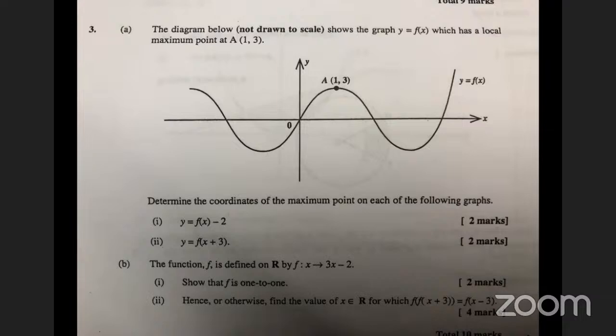Those that you don't catch, just write down what you think the coordinates will be.